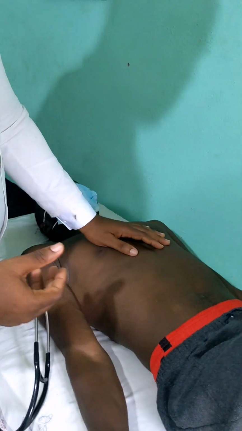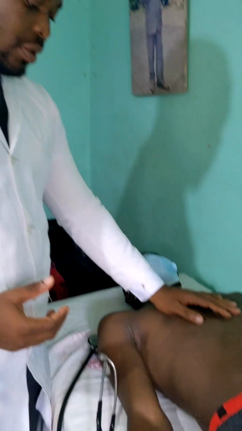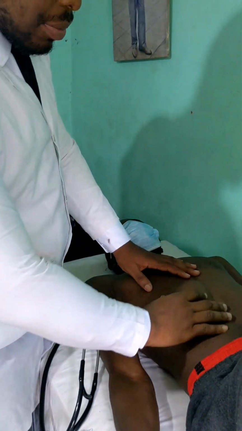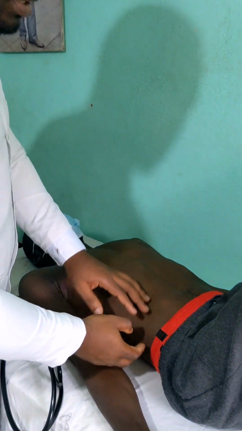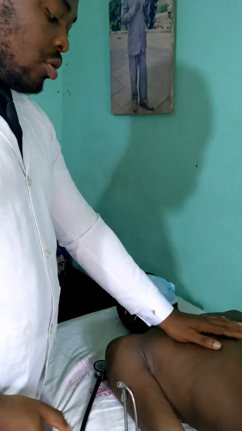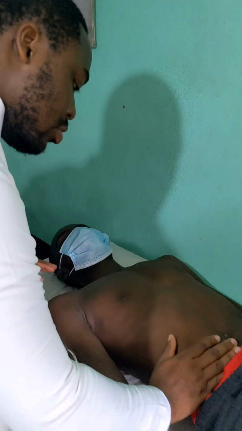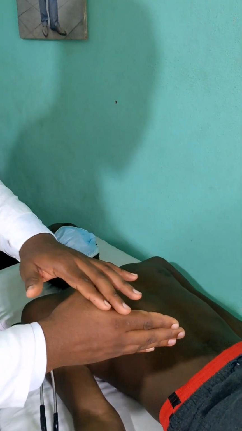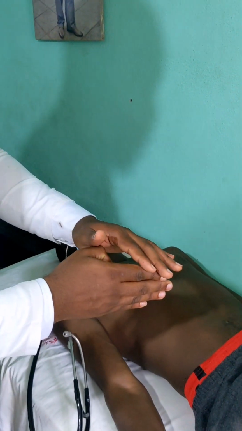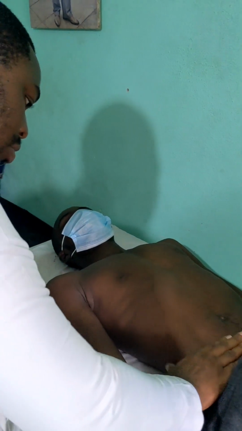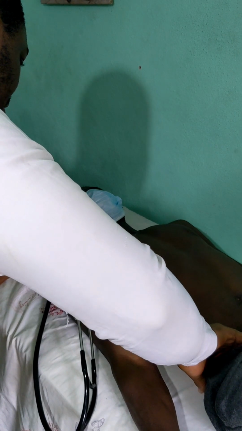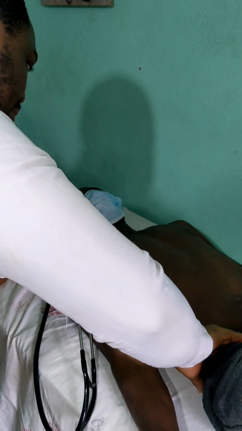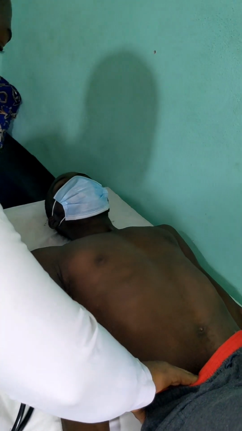Now, the next aspect is going to be the palpation of the organs. We are going to palpate the liver, we're going to palpate the spleen, we're going to palpate the kidneys. To palpate the liver, we are going to use the upper aspect of your index finger. You start from the right iliac fossa. Ask the patient to breathe in. Please, can you take a deep breath? Can you breathe in?